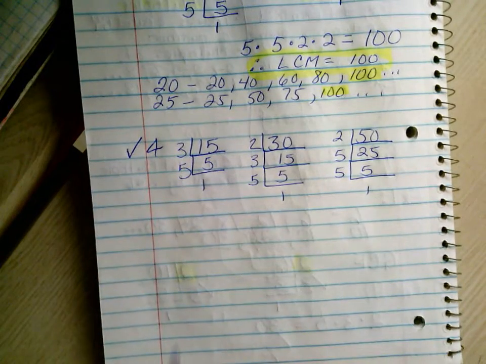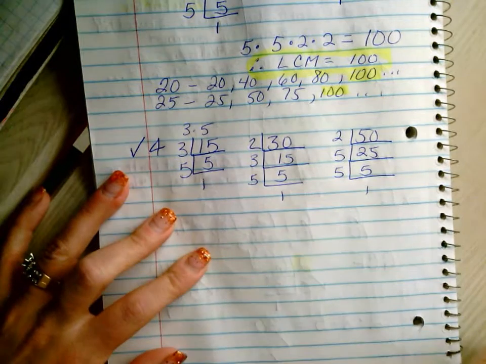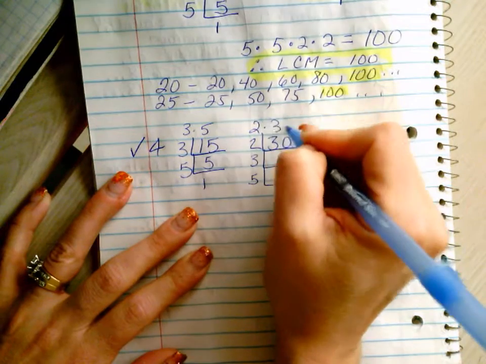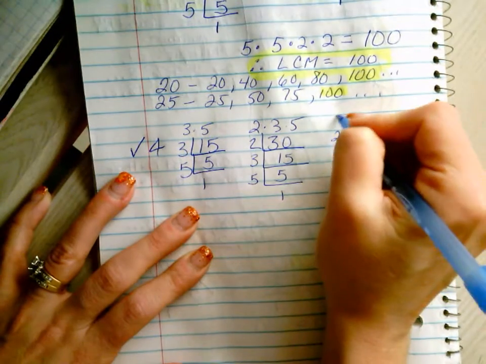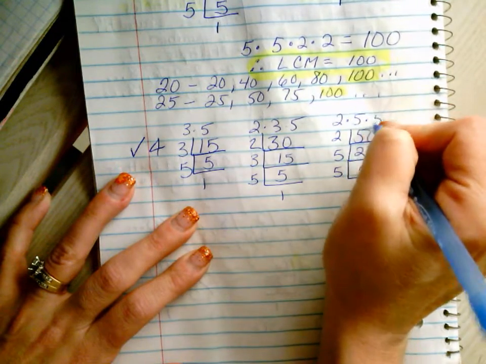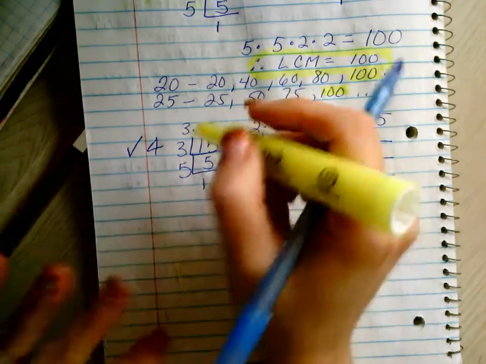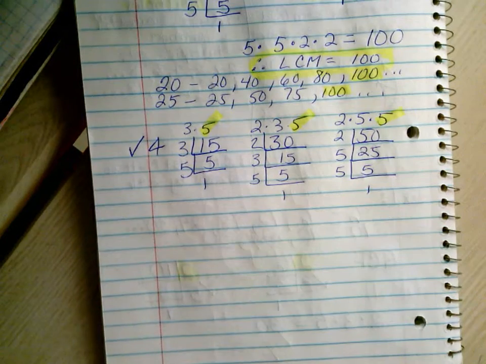So the prime factorization of 15 is 3 times 5. The prime factorization of 30 is 2 times 3 times 5. And the prime factorization of 50 is 2 times 5 times 5. What do they all share? 5. They all share a 5. I'm going to highlight it, and it gets listed once.